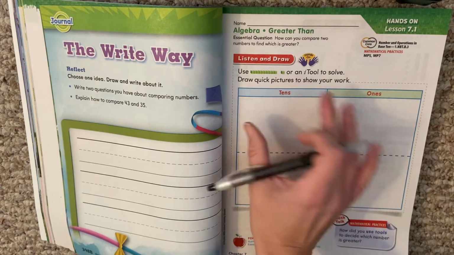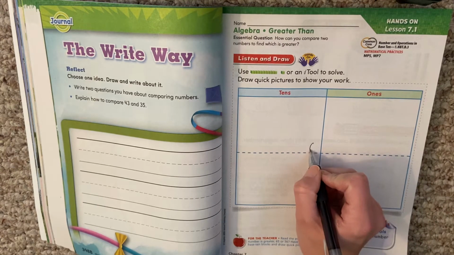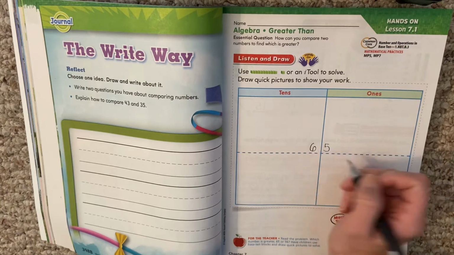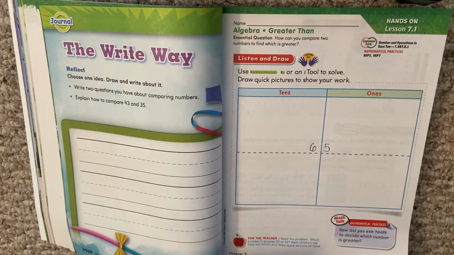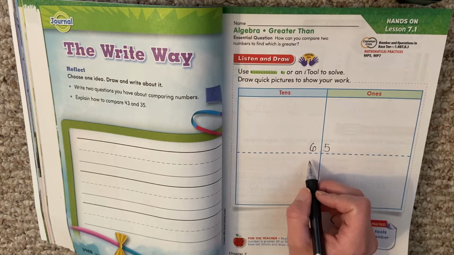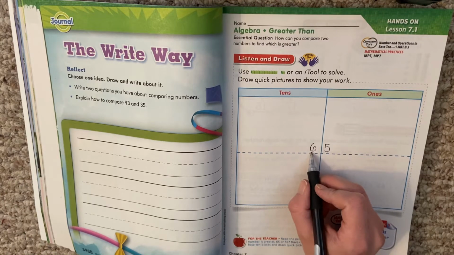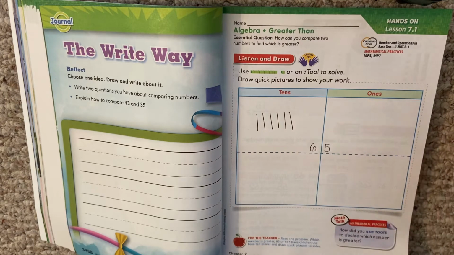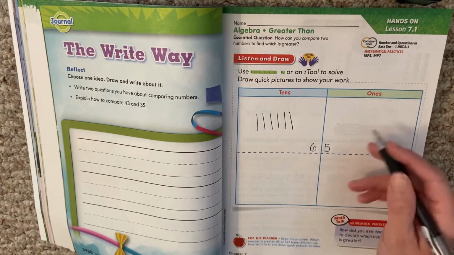So on our chart, we have tens and ones. So let's start with the number 65. I'm making it into like my TO chart. Remember when we were doing that? TO, tens and ones. And I'm going to draw that out. So how many tens are in 65? 6 tens. So 1, 2, 3, 4, 5, 6. And boys and girls, you can just watch this, okay? How many ones are in 65? 5.